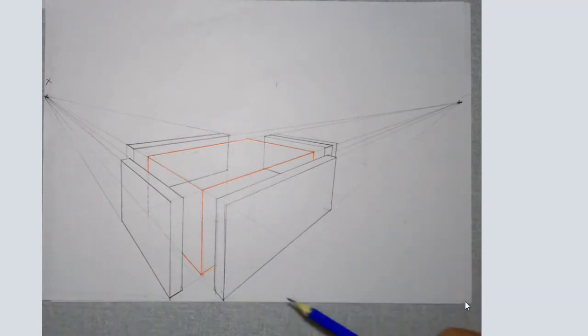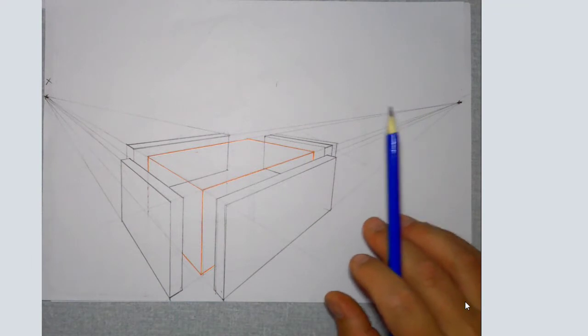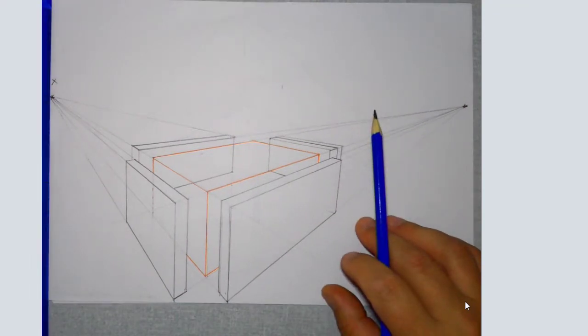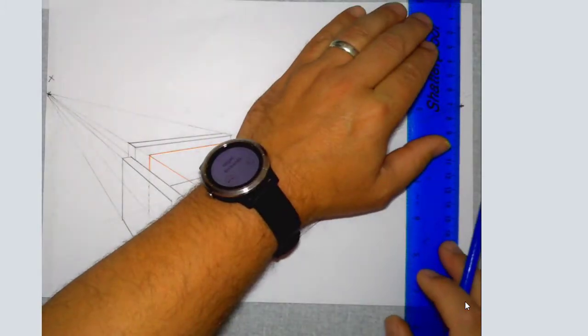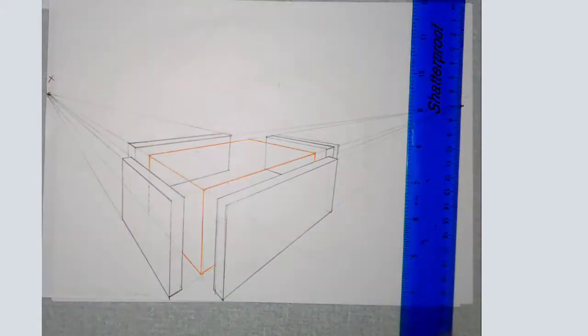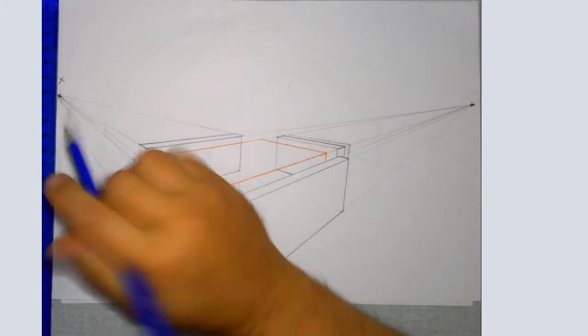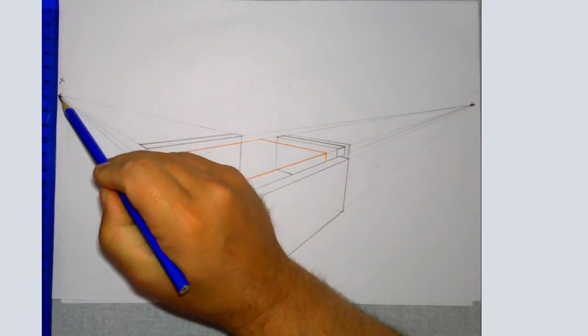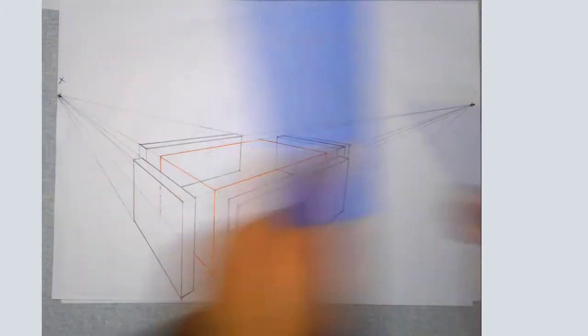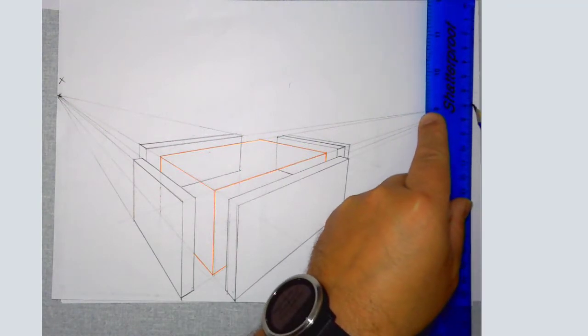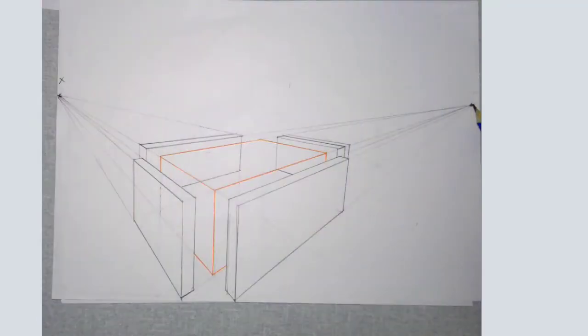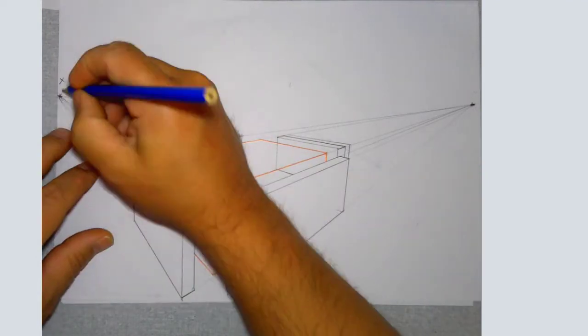That's all it is. Okay, so if I tell you what those measurements are, when we're constructing our drawing, we're going to come down 70 mil there, and we're going to come down 70 mil there. We're going to come down 70 mil for our vanishing point here, and 70 mil for our vanishing point there. So that's VP1 and VP2. I'll just write that in.